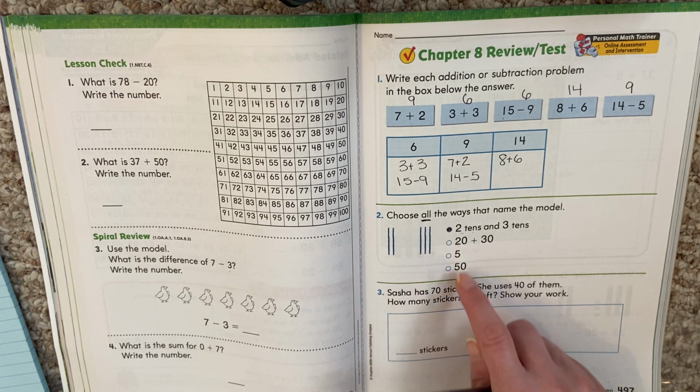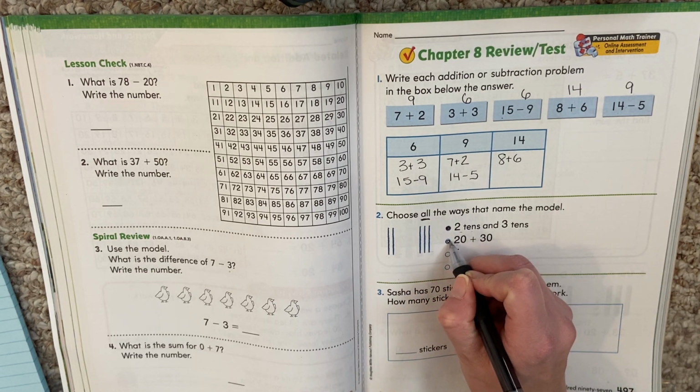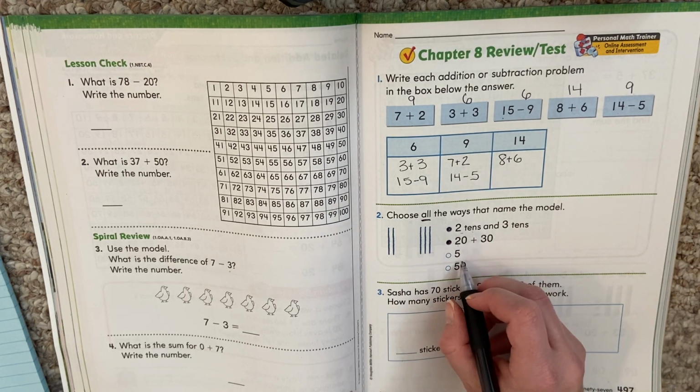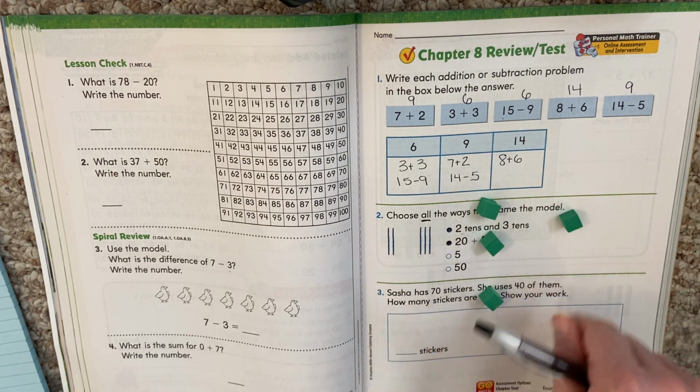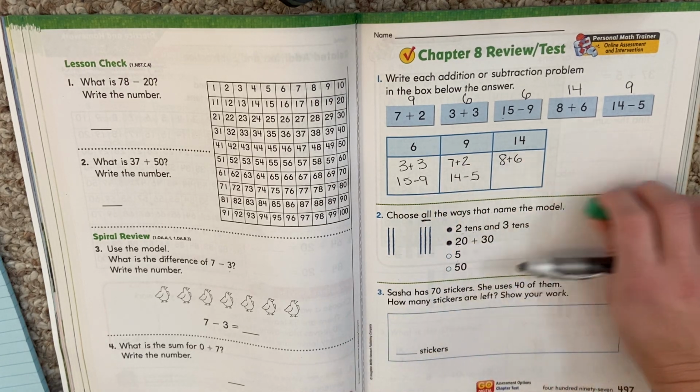3 tens, 0 ones. So this gets filled in. Yes, it is. We can count them by tens to see that. Does it show 5? No, it does not show 5. Don't get tricked by this. Remember, these are tens, right? So we wouldn't say that they're just 5. We could say they're 5 tens, but not just the number 5. 5 would mean that it was just 5 like that. No, so that doesn't work.